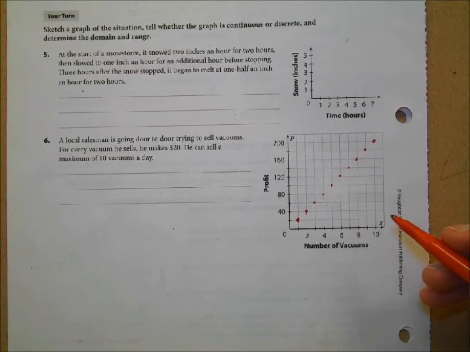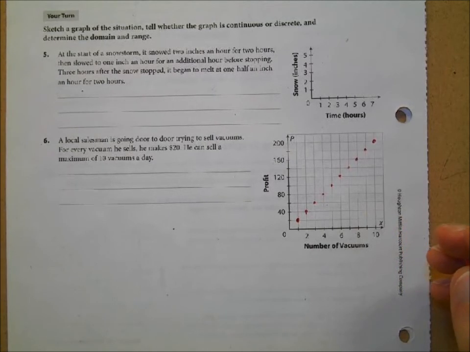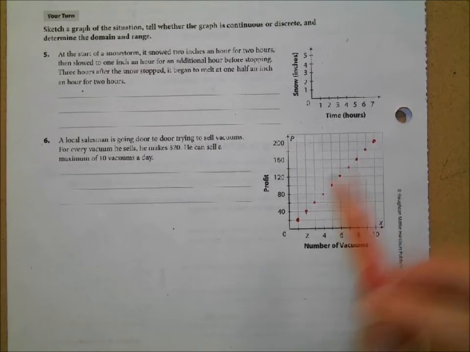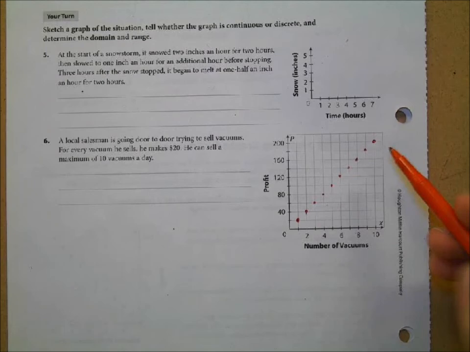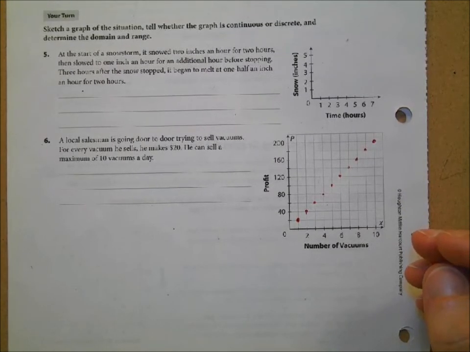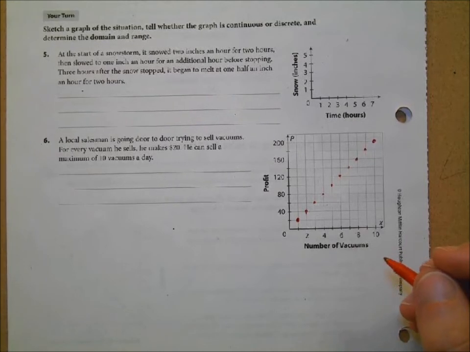Discrete. Okay? Now, I'm going to tell you guys, days or weeks from now, we're going to graph equations like this, situations like this, and we will connect the dots. We will in those future times. And you could then call it continuous if you wanted to. But we also want to think in the context. Does it make sense that you can sell part of a vacuum? The answer is no.